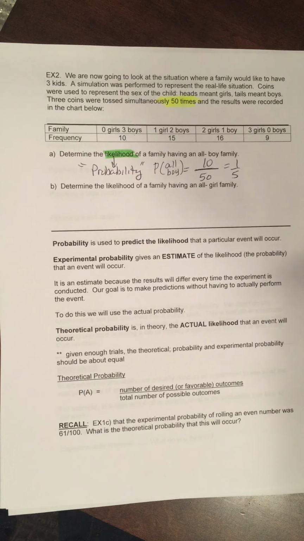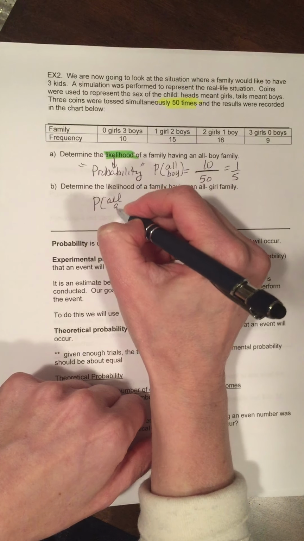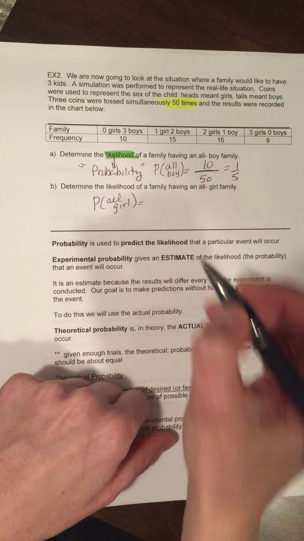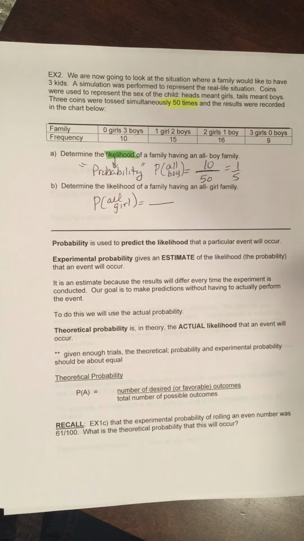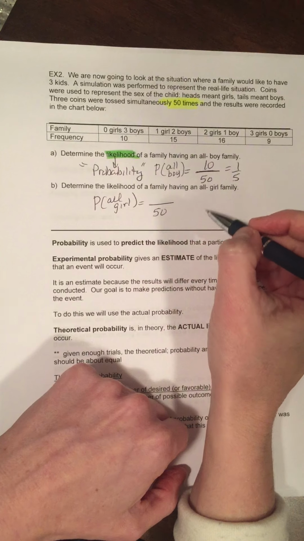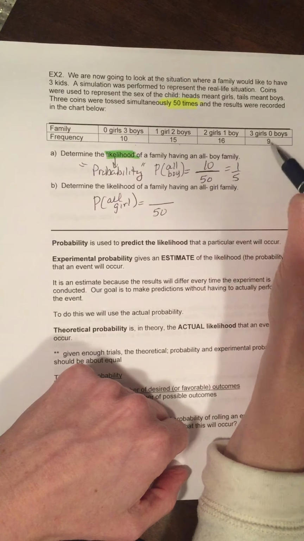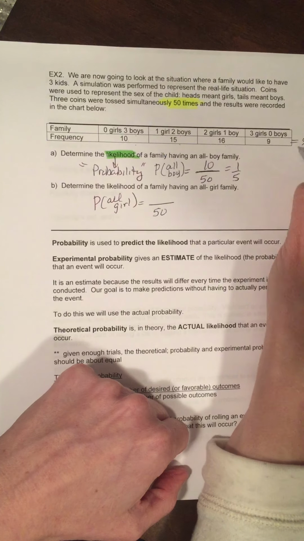10 out of 50, 1 out of 5. Okay, what is the likelihood, aka probability, of an all-girl family? Write down what I'm looking for. Beautiful blank fraction. Tack the bottom number: 50 trials, 10 plus 15 plus 16 plus 9, 50 trials.